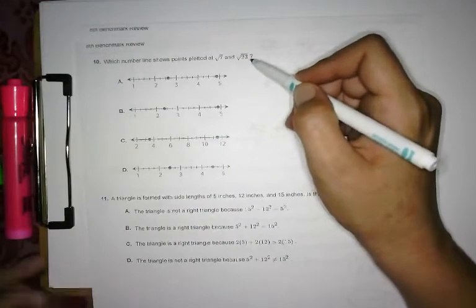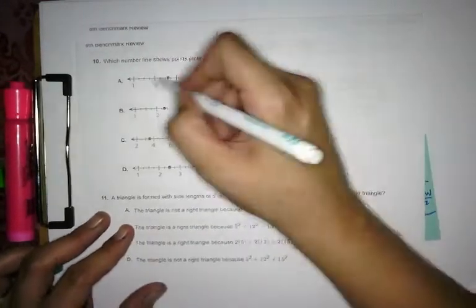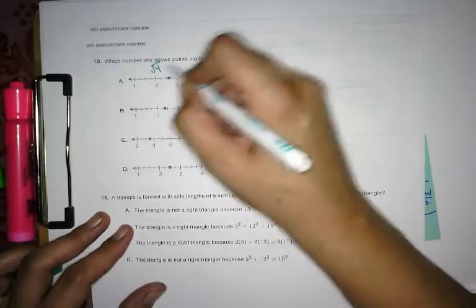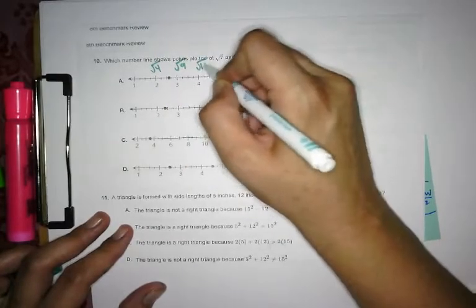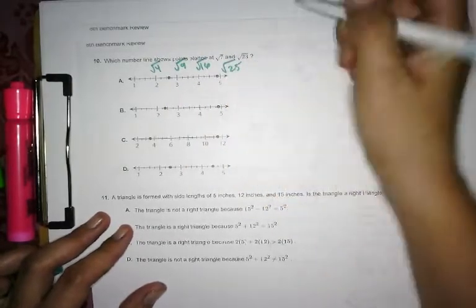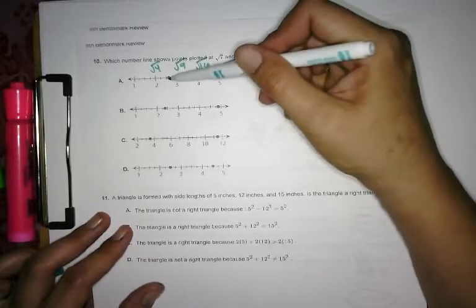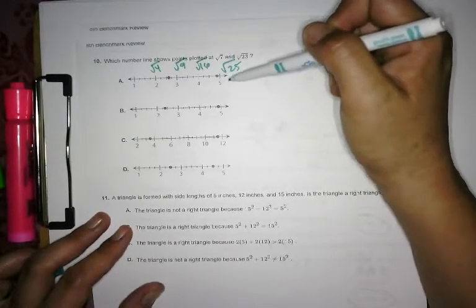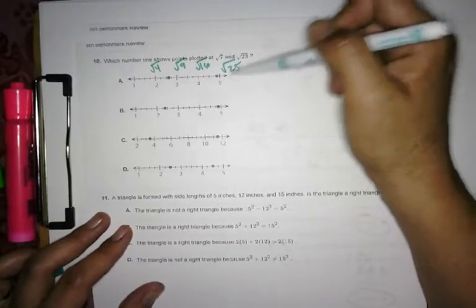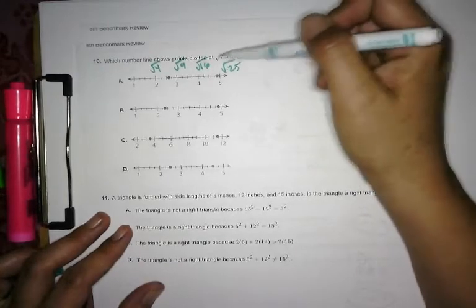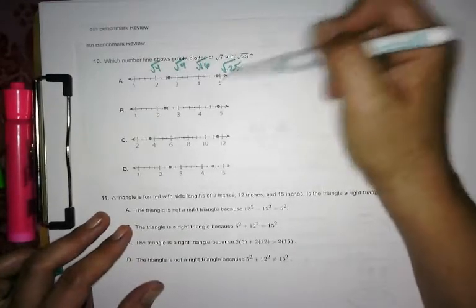All right, which number line shows points plotted at the square root of 7 and the square root of 23? So the square root of 7, so if I label these, this would be 4, 9, 16, 25. So square root of 7, that makes sense here. And then square root of 23 would be right before 25. So that makes sense. So this would be right before 9 and 25.